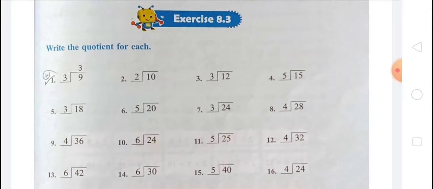Okay. So now you have to do exercise 8.3 in your CW copy. Thank you.